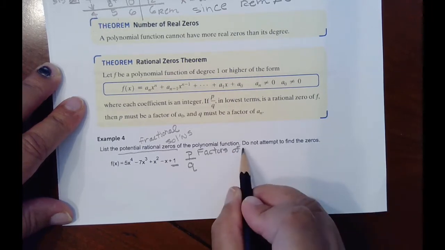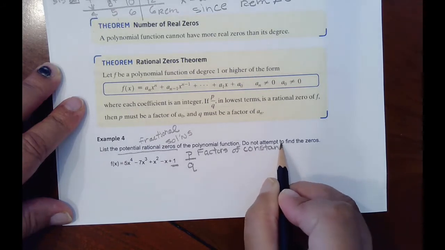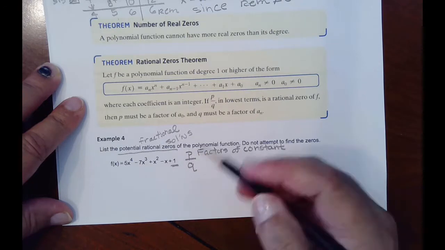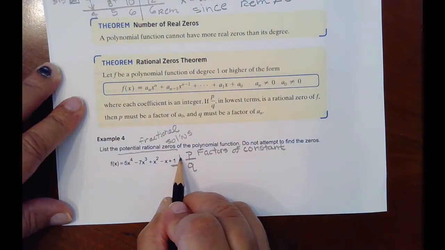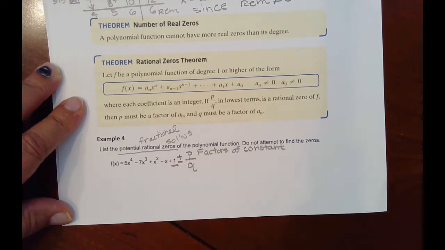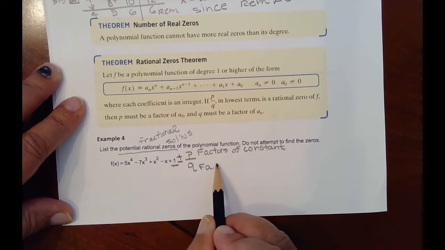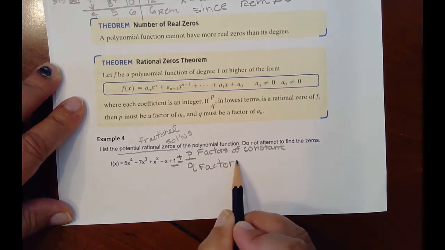This guy right here. Factors of the constant. Those will make up all your numerators to these fractions. You are to consider in your list both the positive and negative versions of these fractions. The Q are the factors of the leading coefficient.